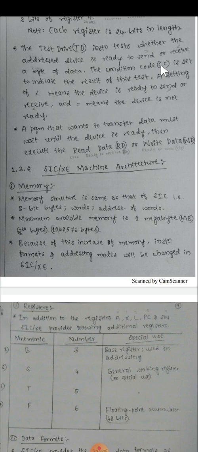Okay, if CC is less than, then it is ready to receive the input, and if CC is greater than, then it is ready to write the data to the output device.